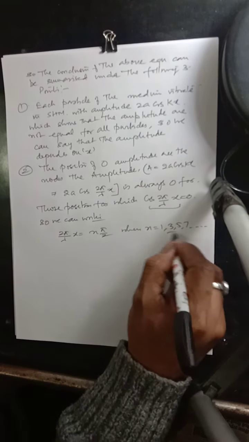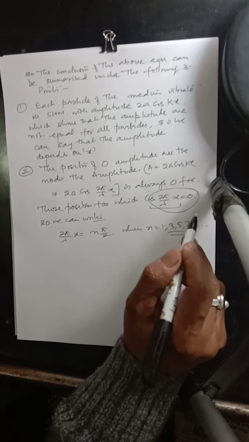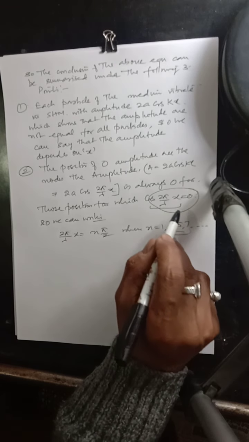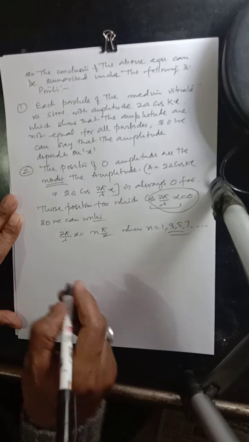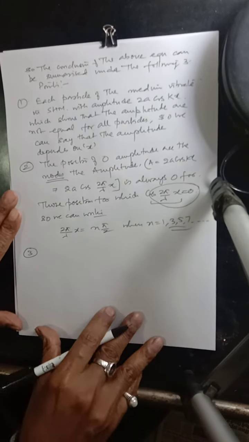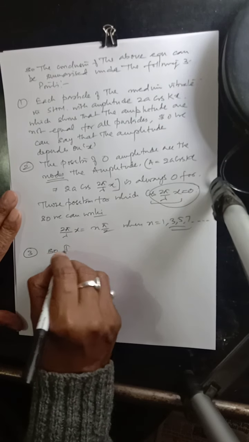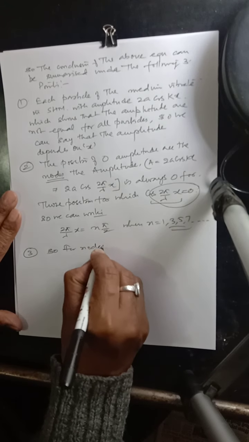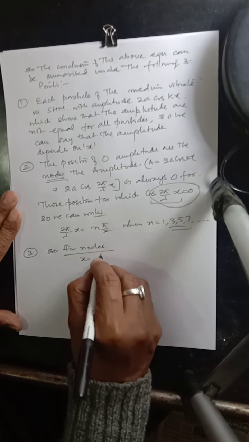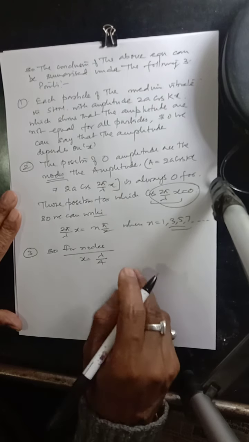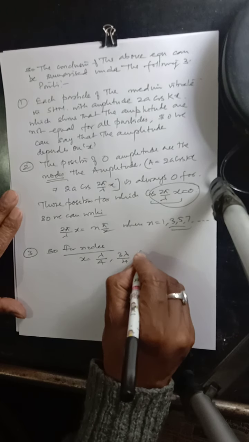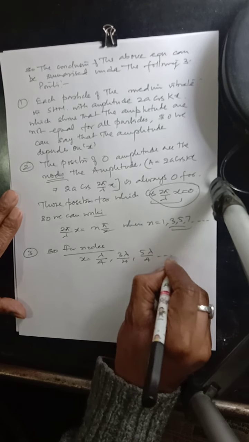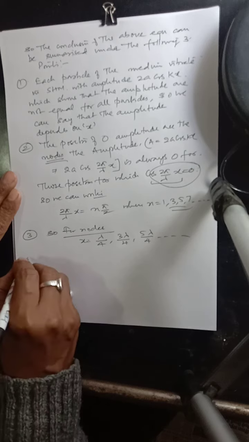For these values the amplitude is 0, which means at these points there will be the existence of nodes. So for nodes, the value of x is lambda by 4, 3 lambda by 4, 5 lambda by 4 and so on.